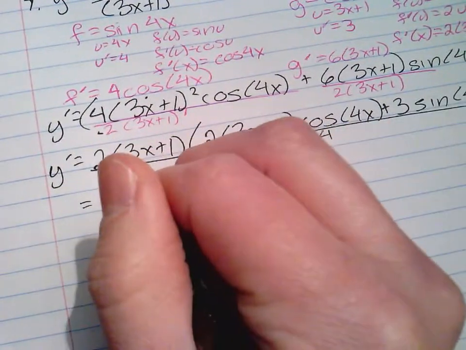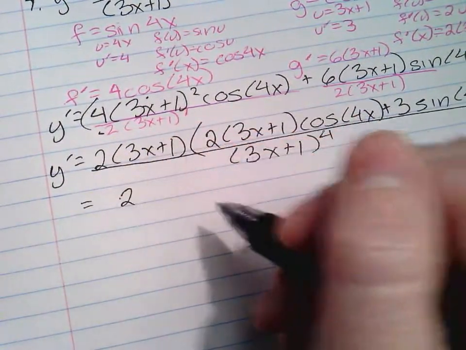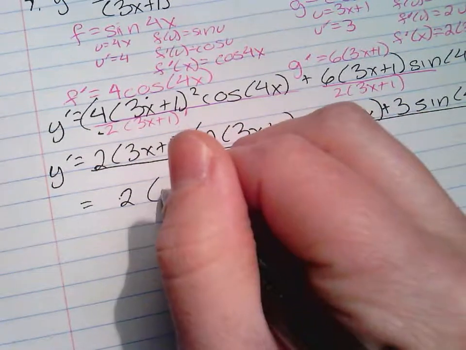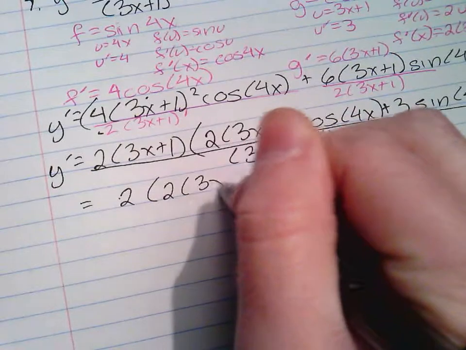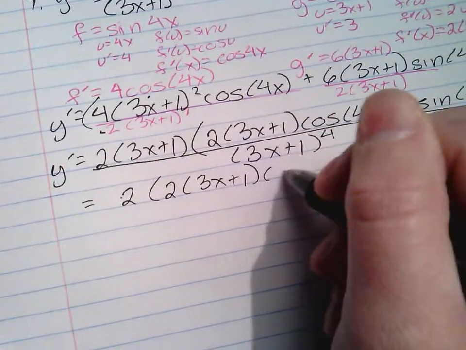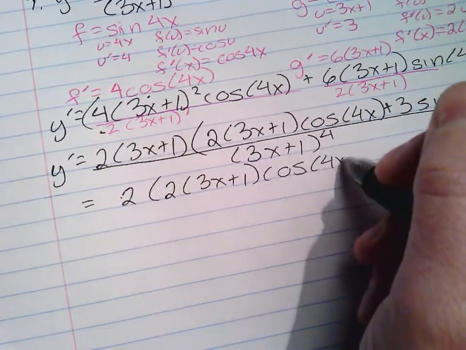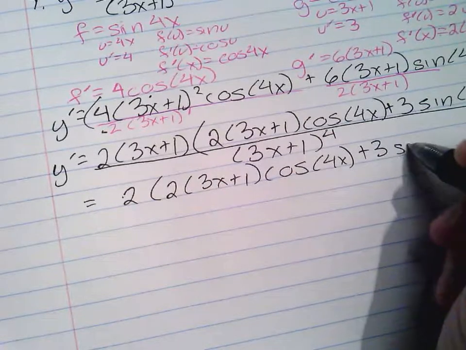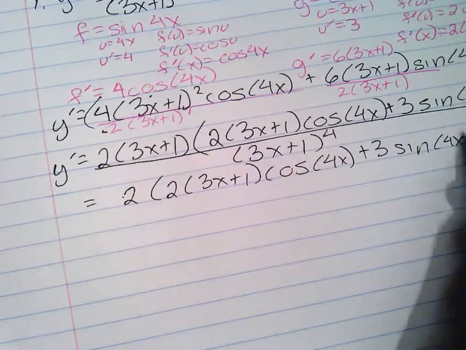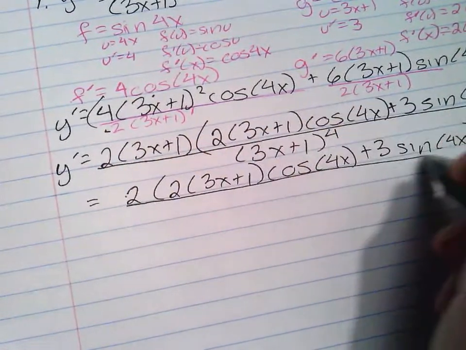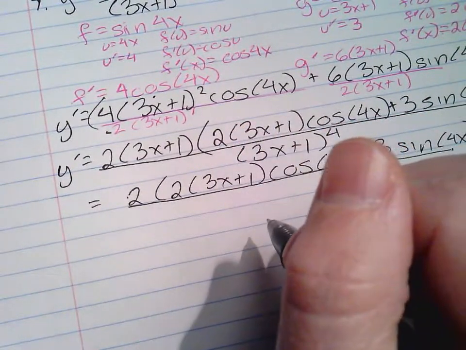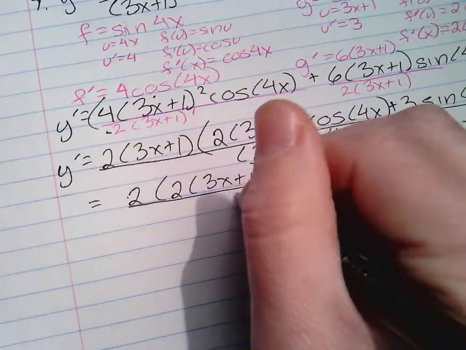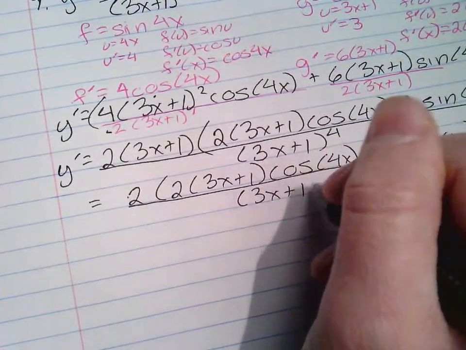So final answer, you got, well, not final answer, we'll see what happens. 2 times 2, 3x plus 1, cosine of 4x, plus 3 sine of 4x, over 3x plus 1 cubed.